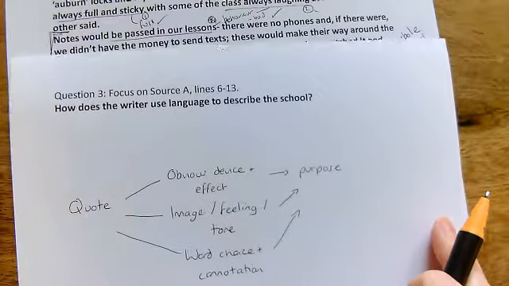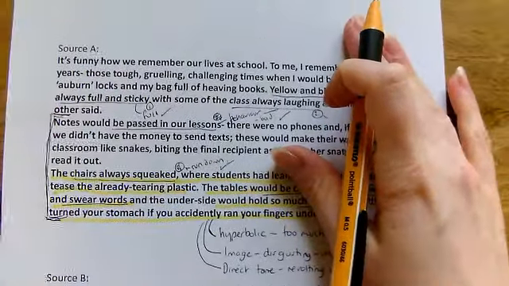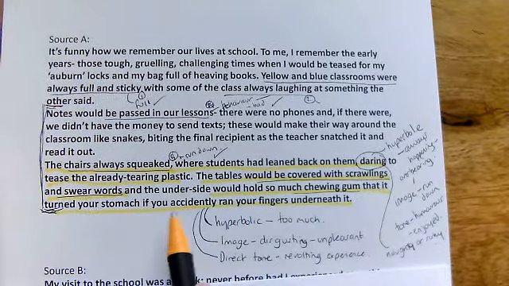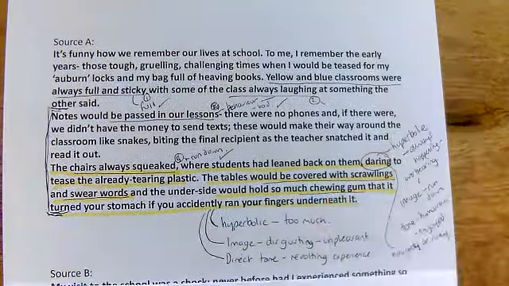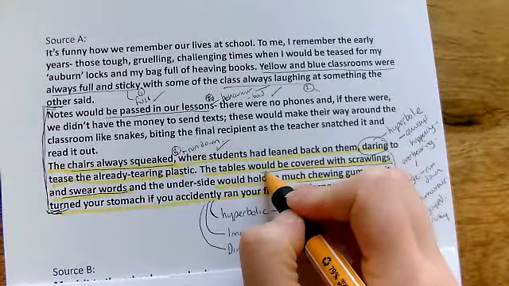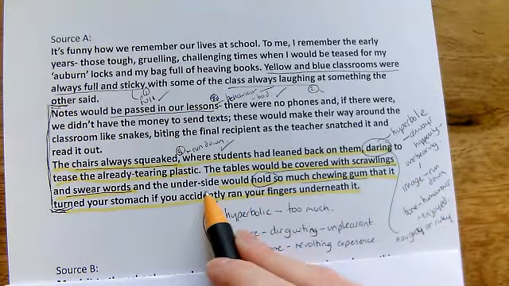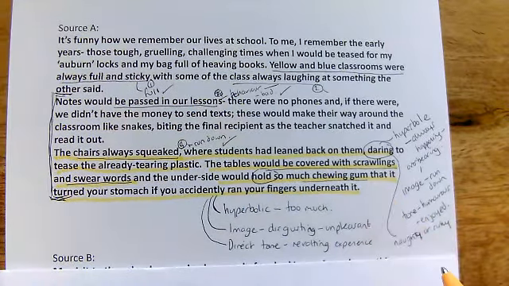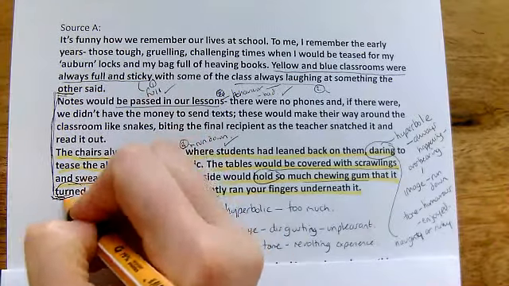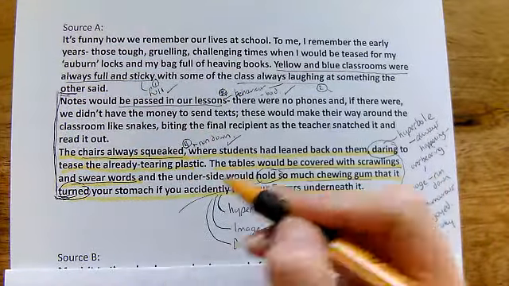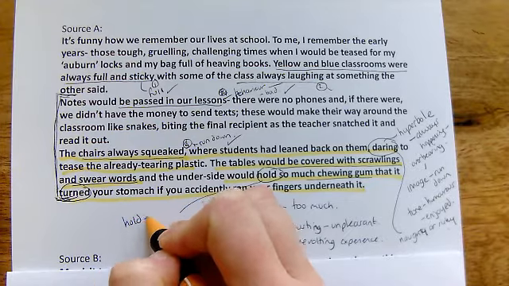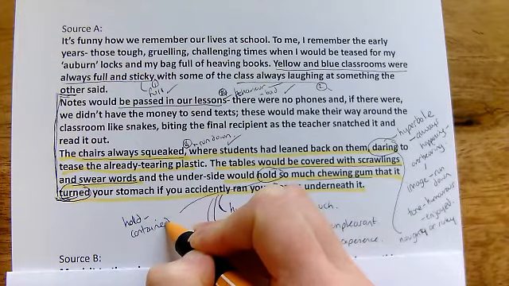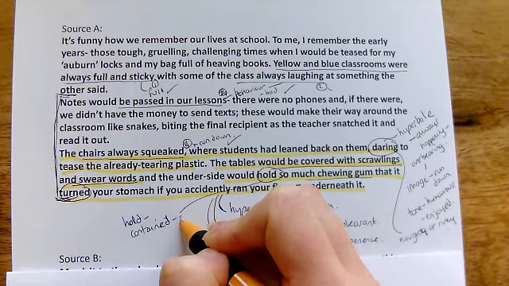And last but not least, our word choice and our connotation. So if we go back, let's see. Hold so much chewing gum that it would turn your stomach if you accidentally ran your fingers underneath it. Quite like the word hold. It could have said the underside would have so much chewing gum on it, or it would be covered in so much chewing gum. I also like the word turned. So I think I'm going to go for hold because it suggests it's almost contained. That there's so much it's part of it.